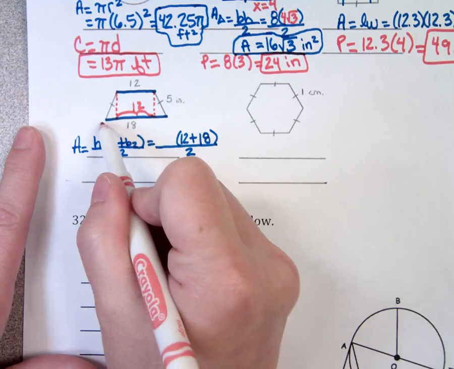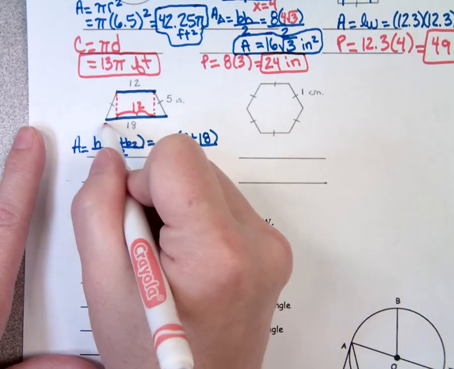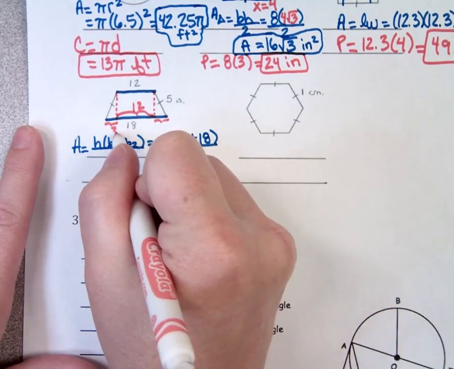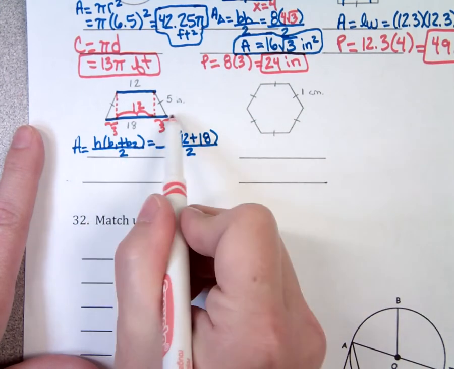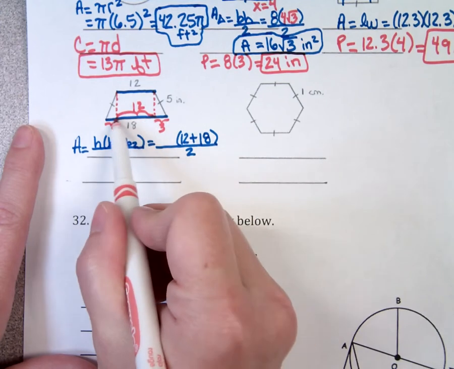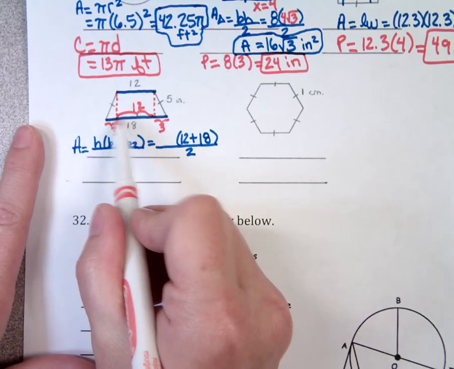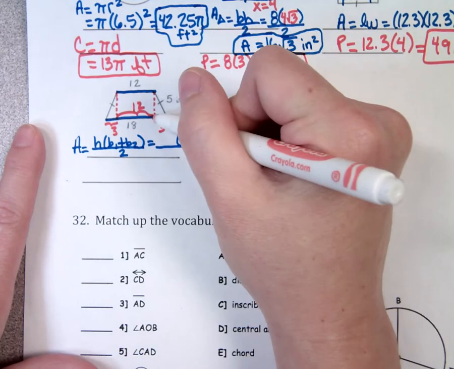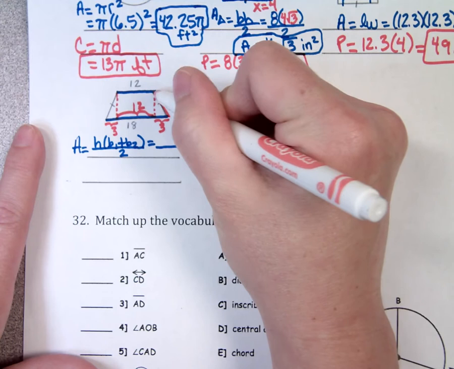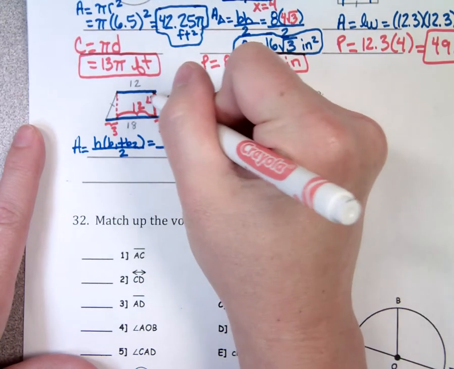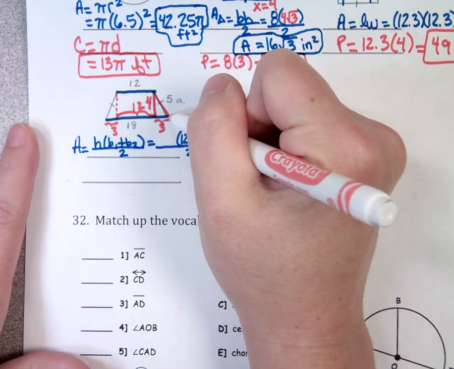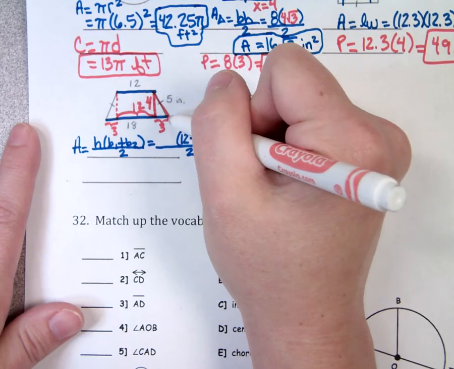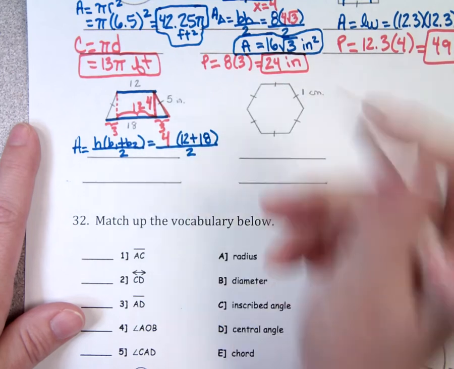If from here to here is 12, then from here to here is 12. Well, if the whole thing is 18, then what's this little piece and this little piece? They're each a 3. That's because I take 18 minus 12, which is 6, and if these add to be the 6 and they're the same, then they're each a 3. So if this is 3 and this is 5, do you know what this is? It's 4. This is a 3, 4, 5 triangle. Now, if you didn't know that, you'd have to use the Pythagorean theorem: x squared plus 3 squared is 5 squared, and you get your 4 that way.